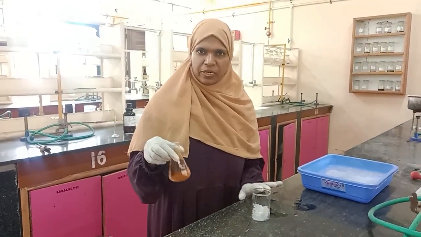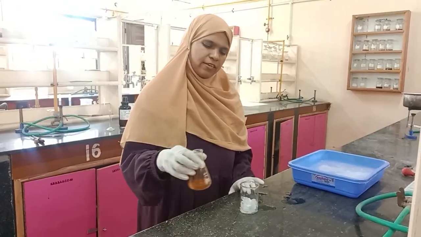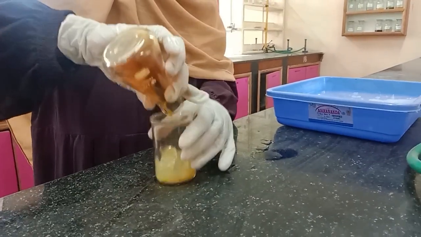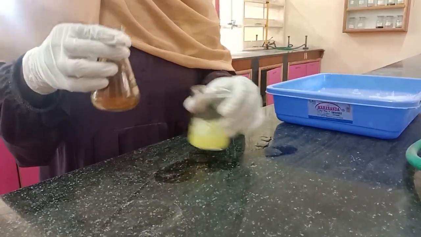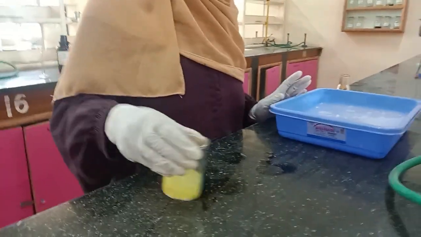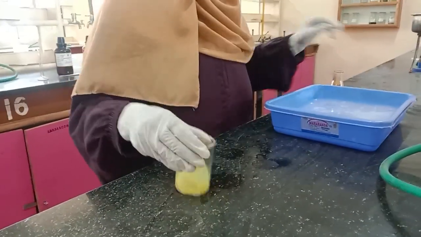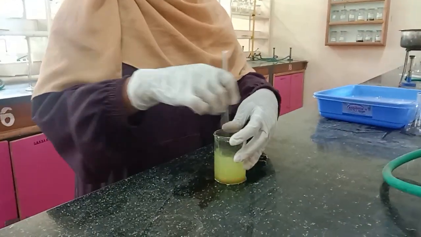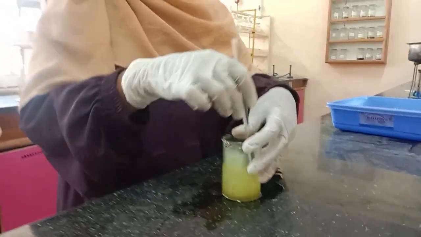After the 1 hour is completed, pour this solution in ice and continuously stir it for 10 to 15 minutes. Continue stirring for 10 to 15 minutes.